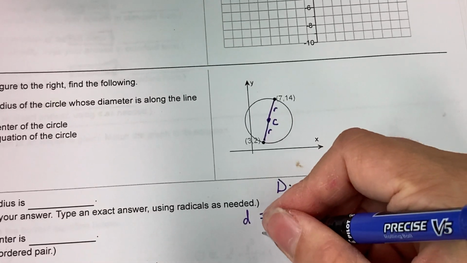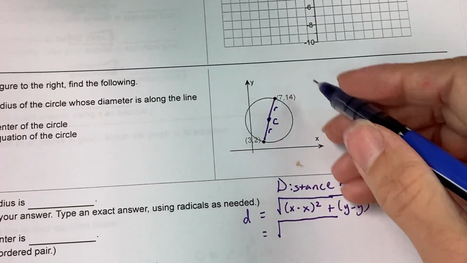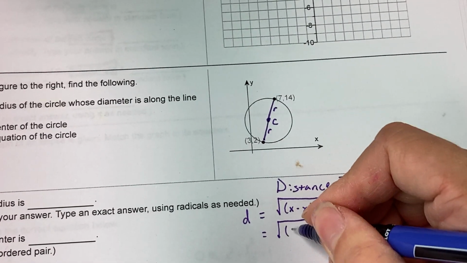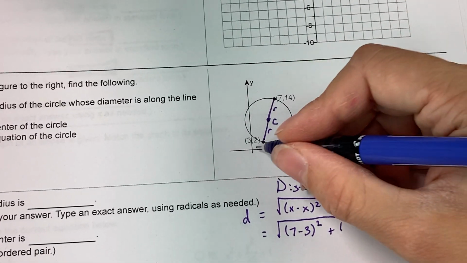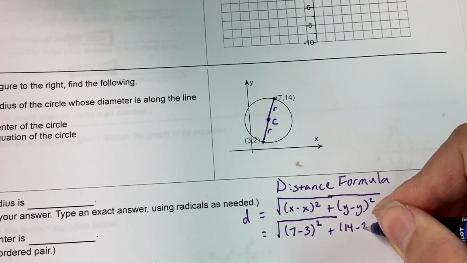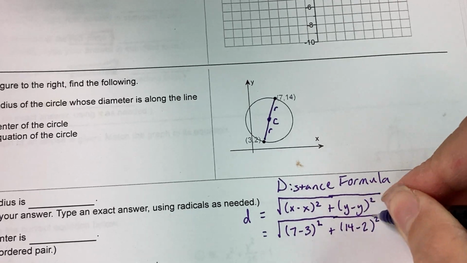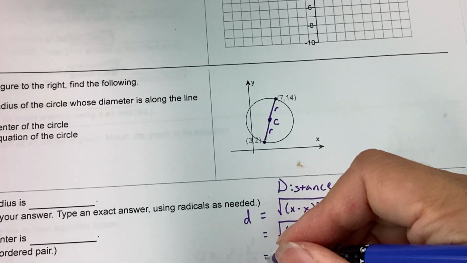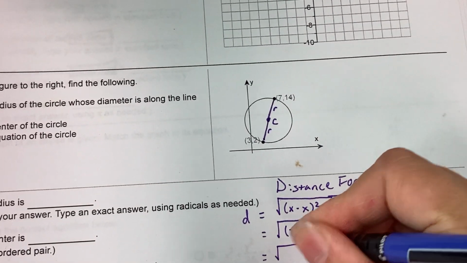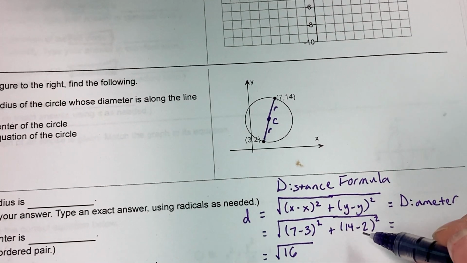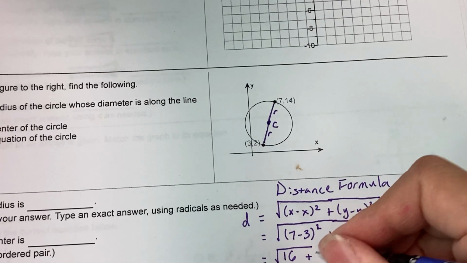So using those 2 points, we'll have x minus x. I'm going to do 7 minus 3 squared, and then plus 14 minus 2 squared. That gives me 4 squared is 16, and then 14 minus 2 squared, that's 144.